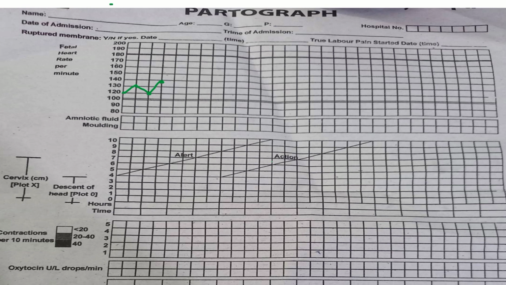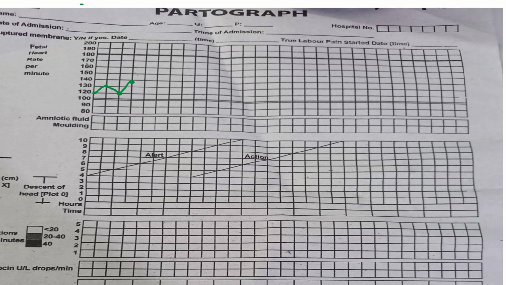Now we are done with the plotting part. This is the only thing you should know: you have to plot the fetal heart rate every 30 minutes. Initially at 0 minute, then at every 30 minutes you are going to plot it.